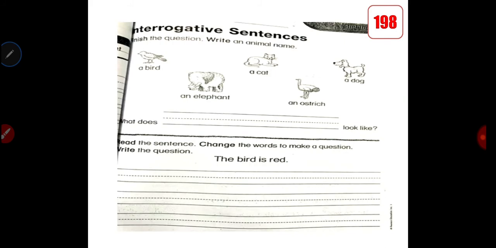Are you done? So, let's proceed to the next page, which is page 198. So, in this lesson, finish the question. Write an animal name. So, in this part, what you are going to do is to choose your favorite animal, or what animal do you like? You have here a bird, an elephant, a cat, an ostrich, and a dog. So you have to choose one and write it on the line. So for me, for example, it is an ostrich. An ostrich. To finish the sentence.